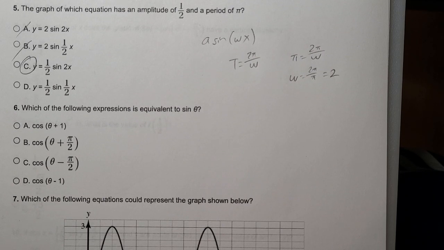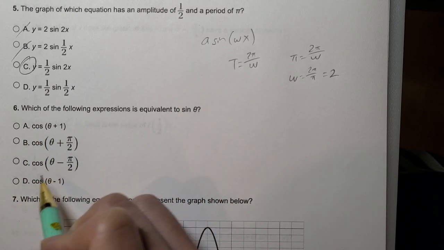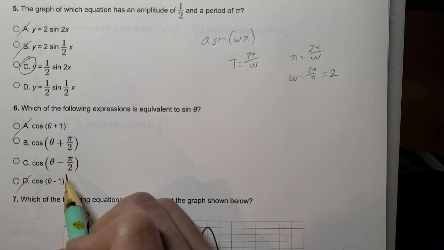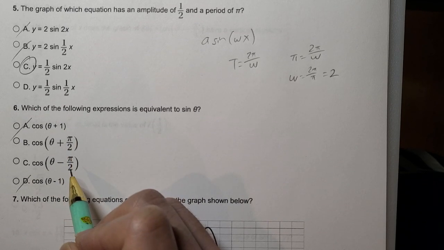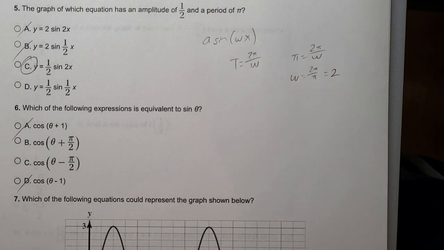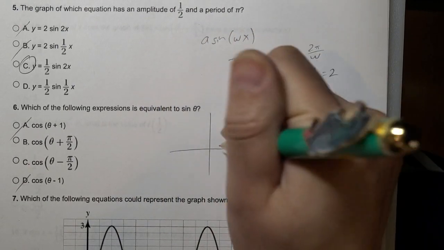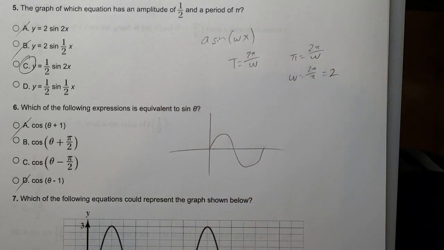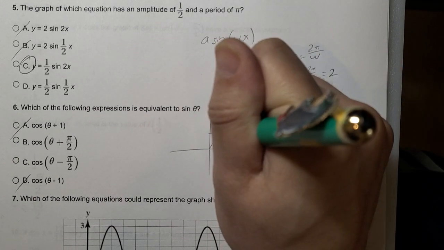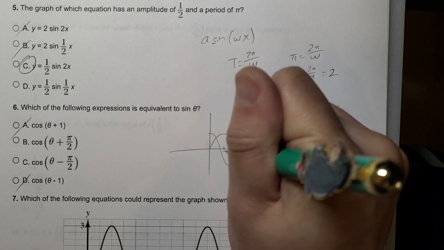Which of the following expressions is equivalent to sine of theta? Okay, so if you know this, cosine and sine are just delayed by 90 degrees. So I can already tell that that is not A and not D. Okay, so now which one is it? We can just plug in some points, for example. Or actually, we can even just graph it. Sine looks like this. Cosine looks like this. So this guy is pi over 2.